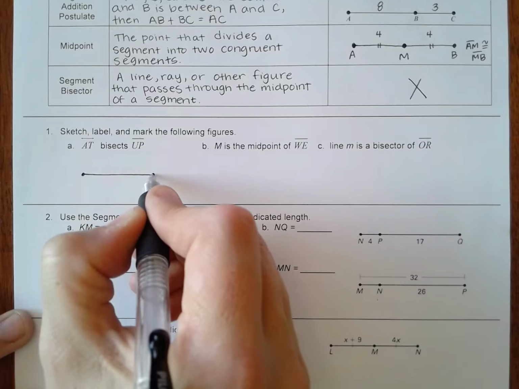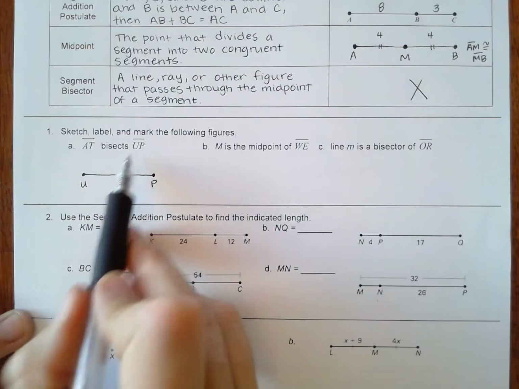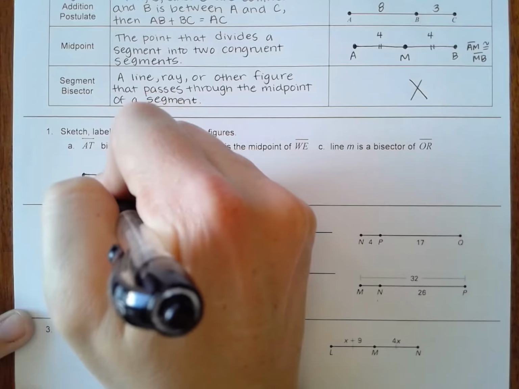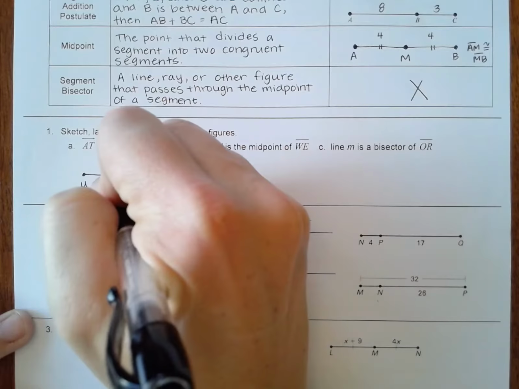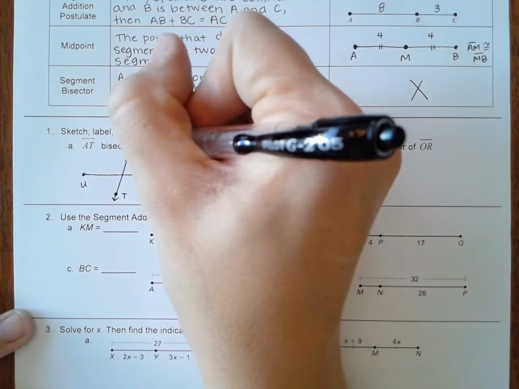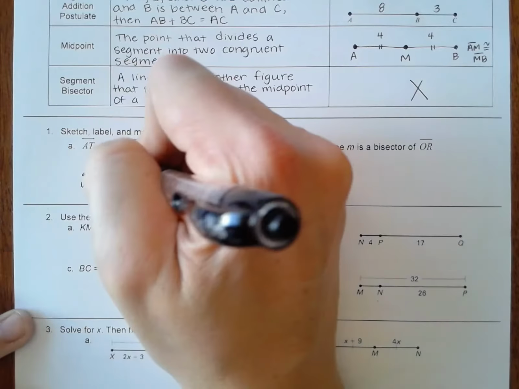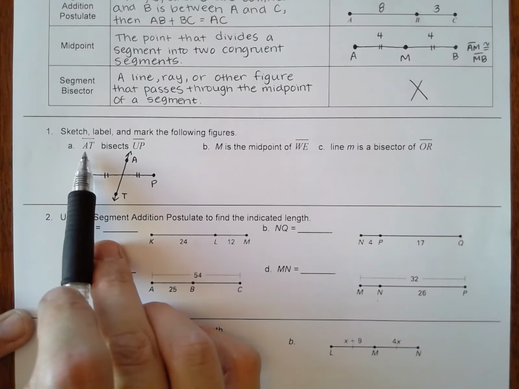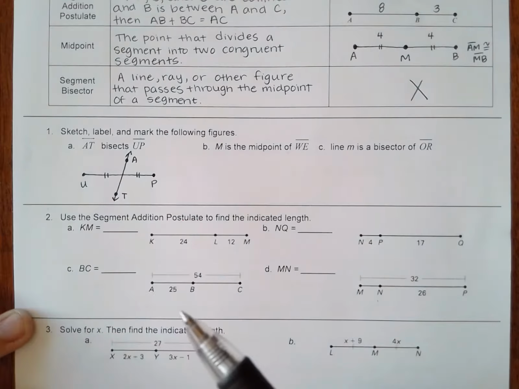So if this is my segment right here, UP, this is the one that's going to get cut in half. So if this one's doing the cutting, then this is going to come down here. It'll come down sort of towards the middle. Here's line AT. And then if it's bisecting UP, bisects means that it gets cut in half. So it means that this piece is the piece that's getting cut in half. Whatever the first one is saying that it cuts the second one in half. So this is doing the cutting and this is the one that's being cut.